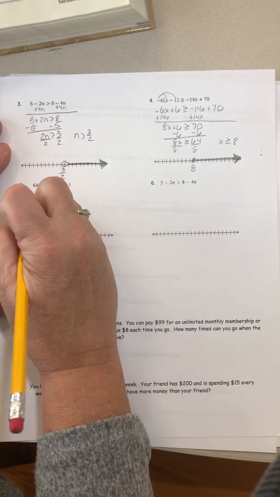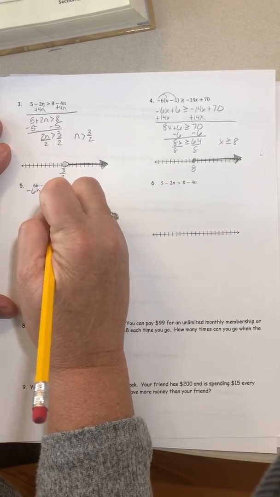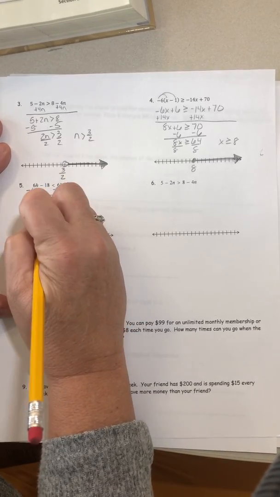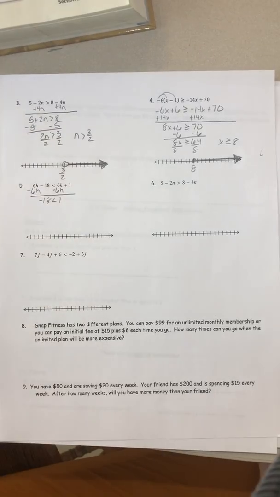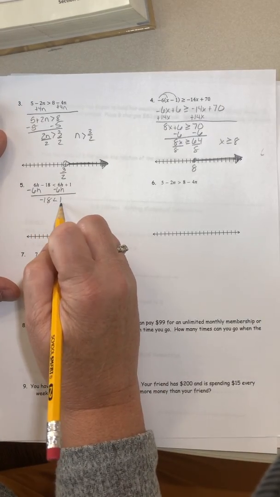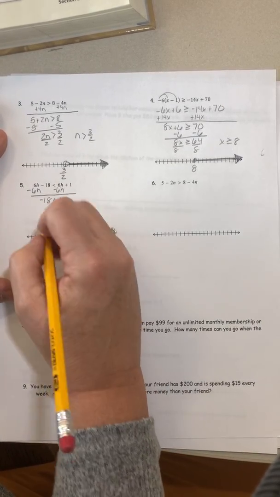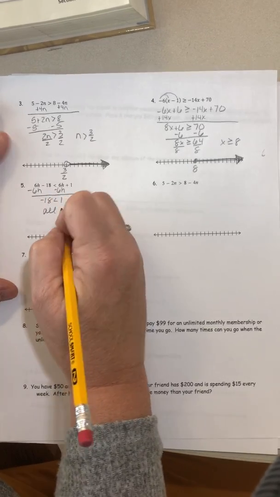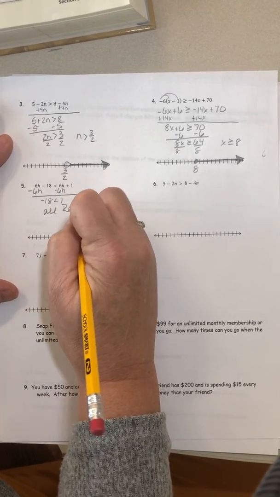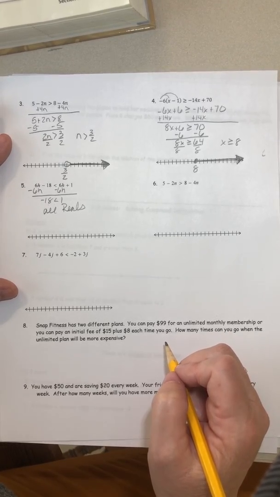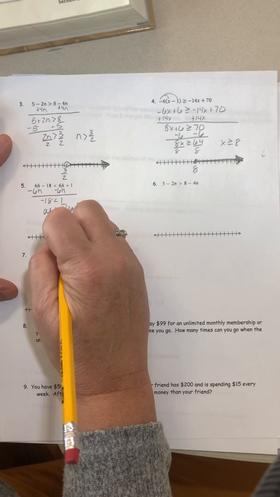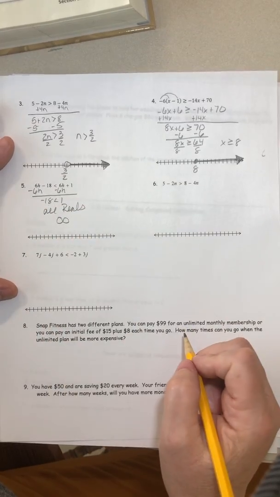Number 5, we're going to subtract 6h from both sides, and you end up with negative 18 is smaller than 1. You've noticed that we got rid of all the variables, but negative 18 is smaller than 1. That's always going to be true. So you can either say that all reals are the solution. Right now, you guys only know real numbers, so all real numbers, or you can say there are infinite solutions.